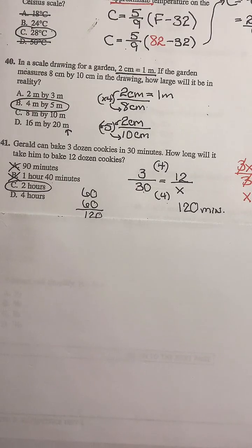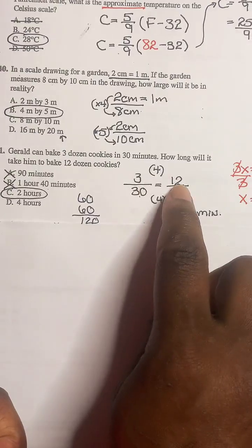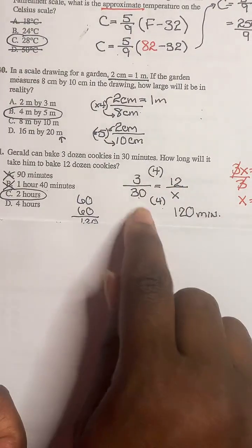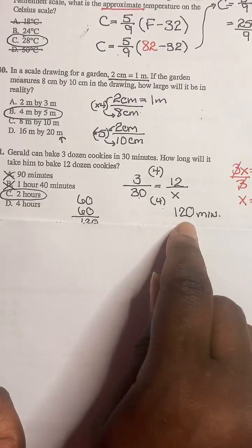Okay. So where I get the 4 from, 3 times 4 gives me 12. Then 30 times 4 gives me my 120.